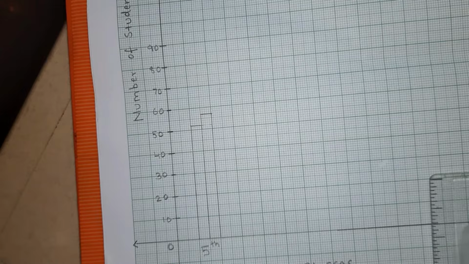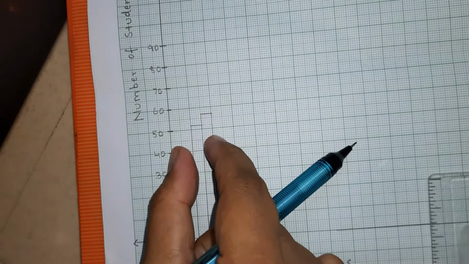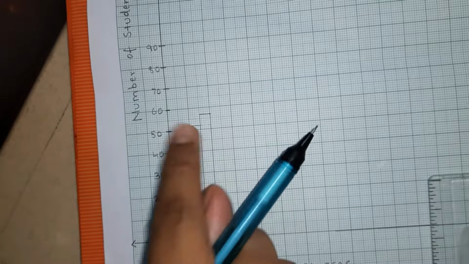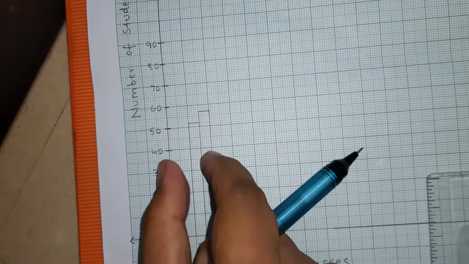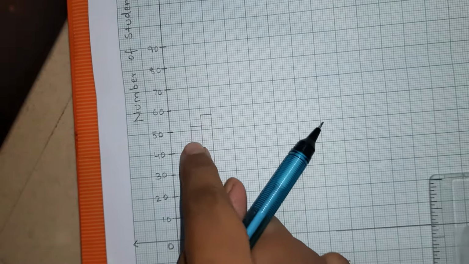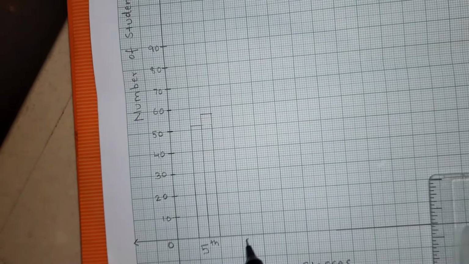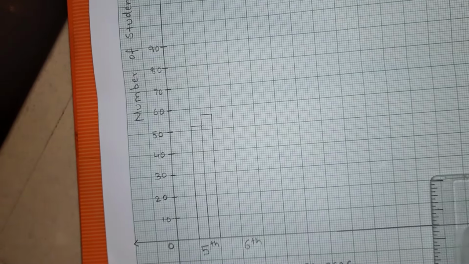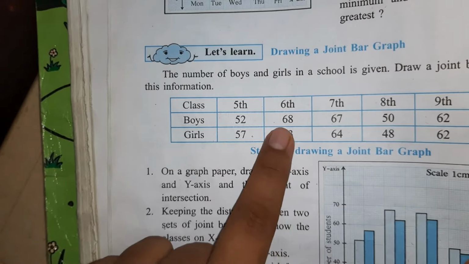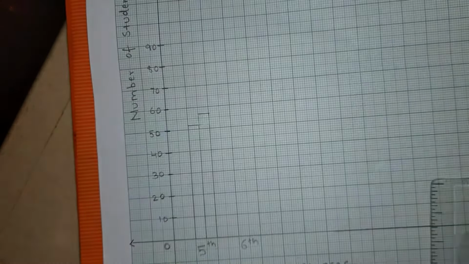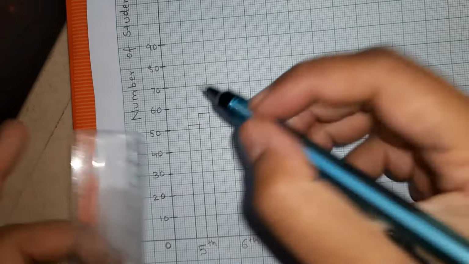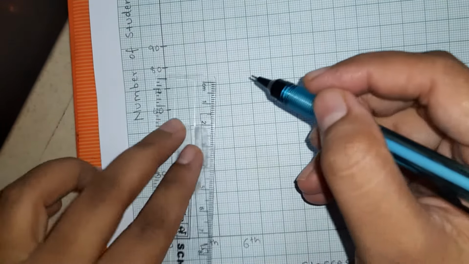So in a normal bar graph we used to take this full distance for one bar, but here this distance we will divide into two bars. Understood? Now 6th standard. In 6th standard 68 boys, 63 girls. Remember I am taking boys first everywhere.